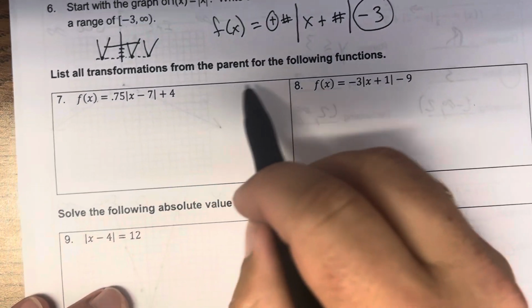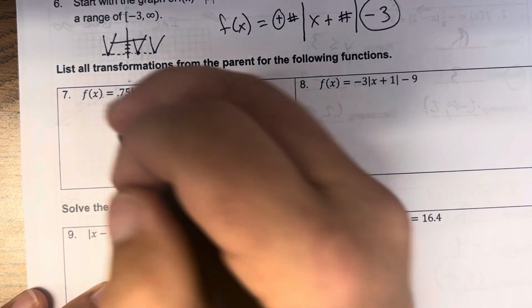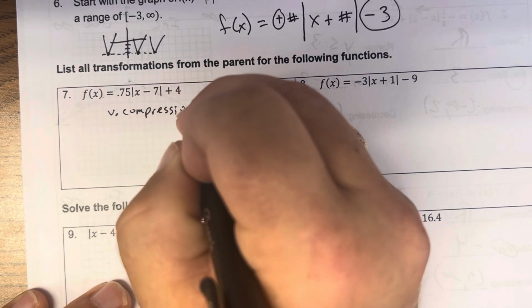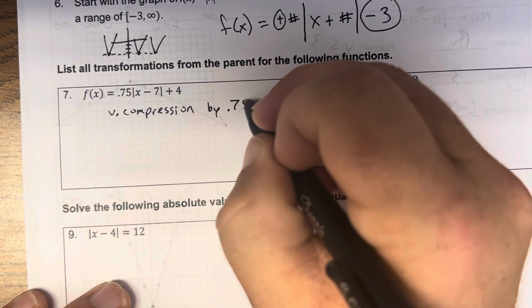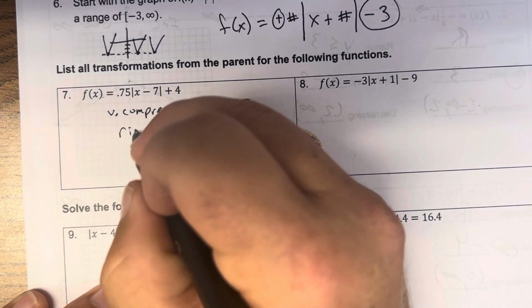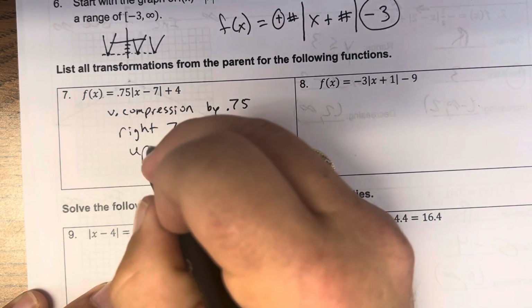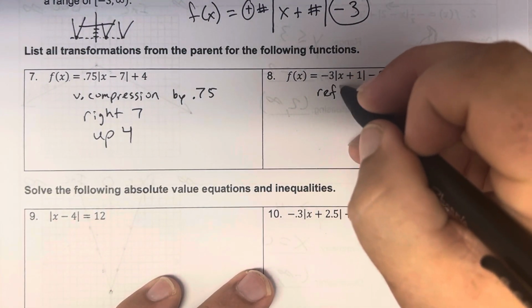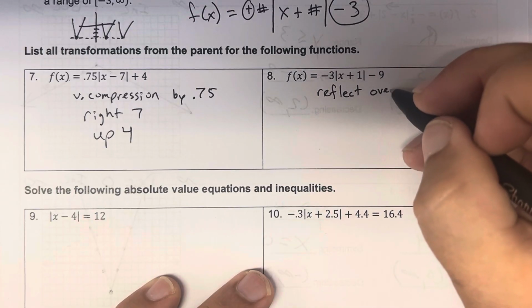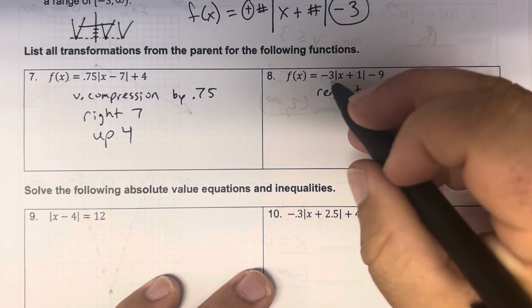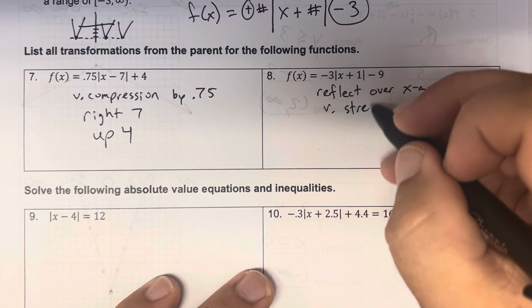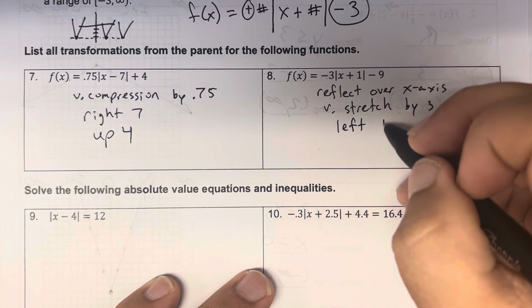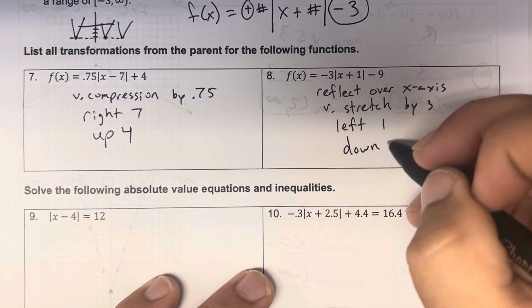Number 7, lists all transformations. And so this 0.75, that's going to be a vertical compression because it's between 0 and 1, by 0.75. X minus 7 is going to go right 7 and up 4. The negative in the front is going to reflect over the x-axis. The 3 is going to be a vertical stretch. X plus 1 is going to go left 1. And minus 9 is going to go down 9.